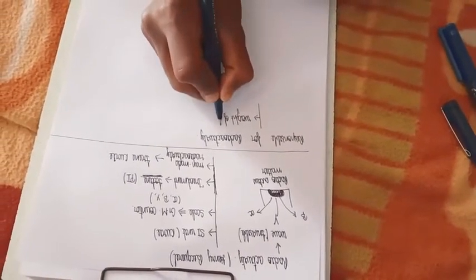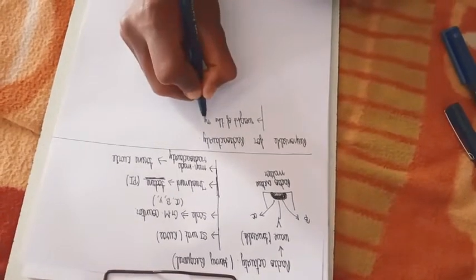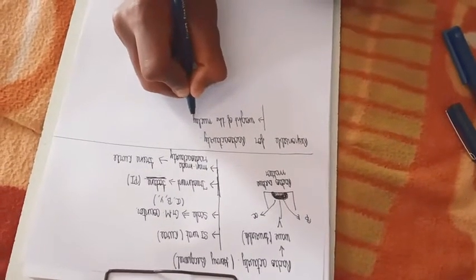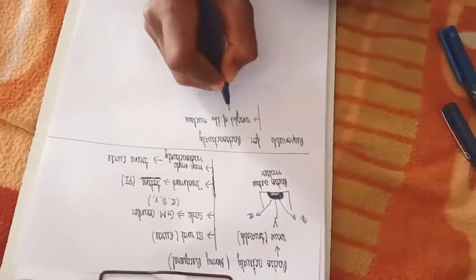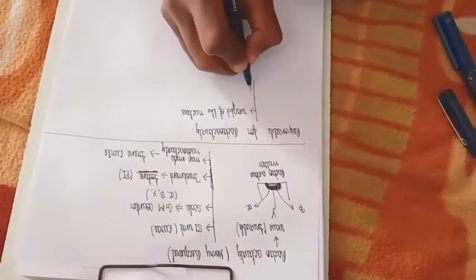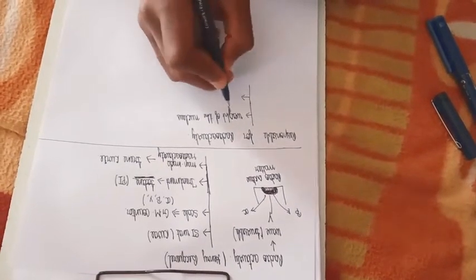If the weight of a nucleus has increased, then it becomes radioactive.